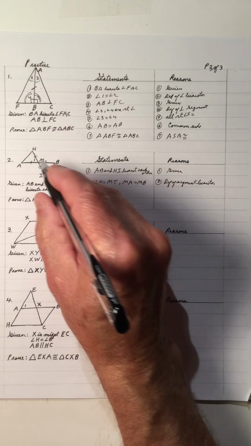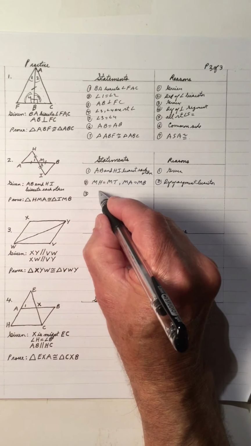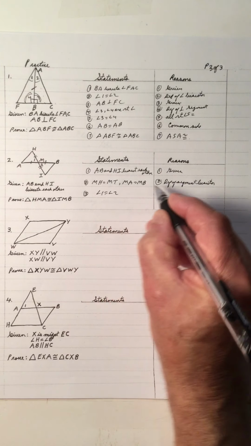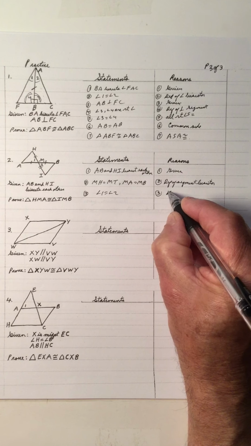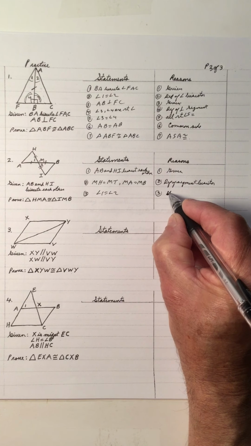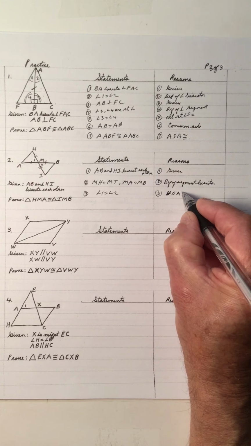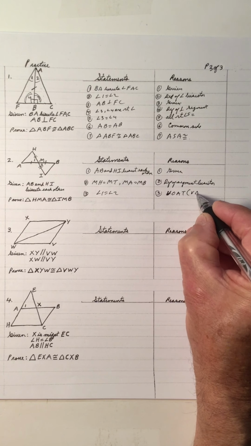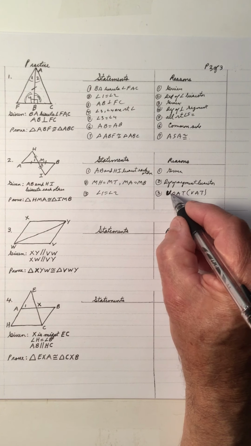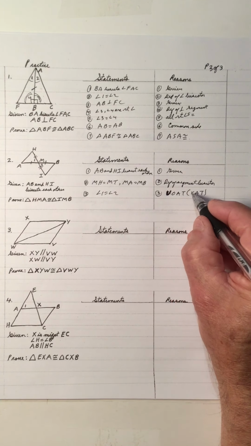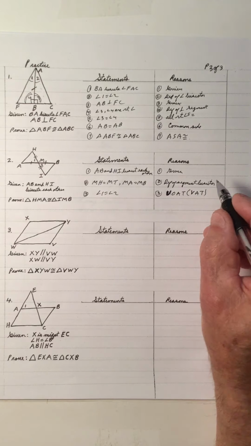Now I need, as I said, the angles, so angle 1 is equal to angle 2. That's V, make that a V, VOAT, or VAT. Vertically opposite angle theorem, or vertical angle theorem.